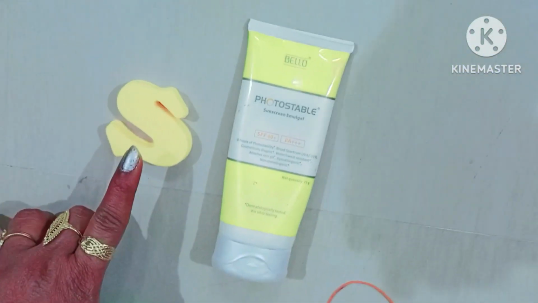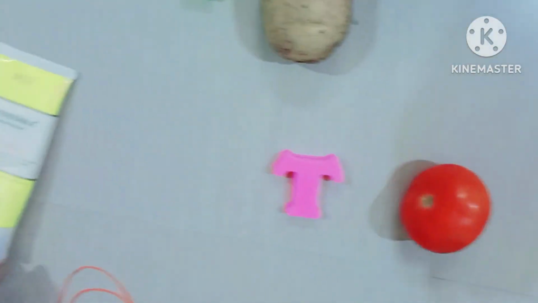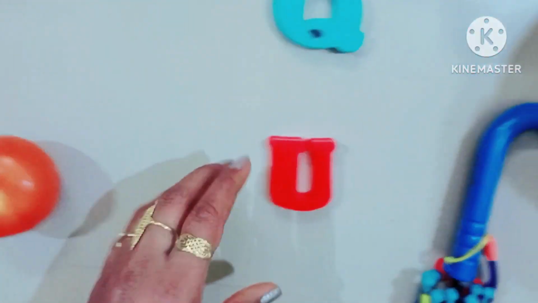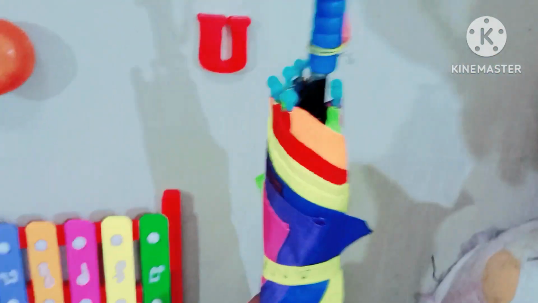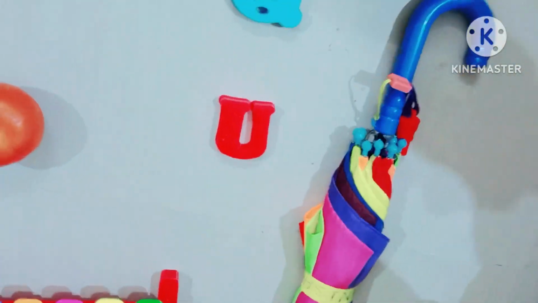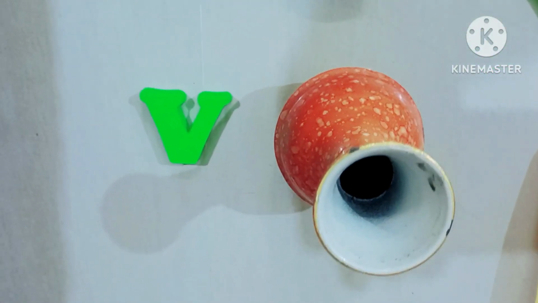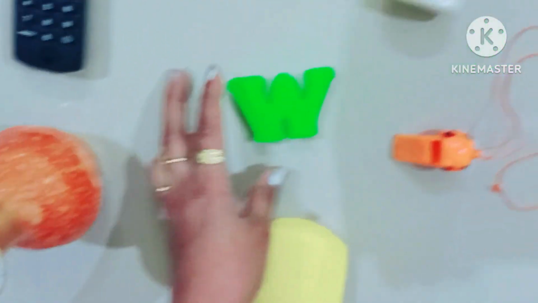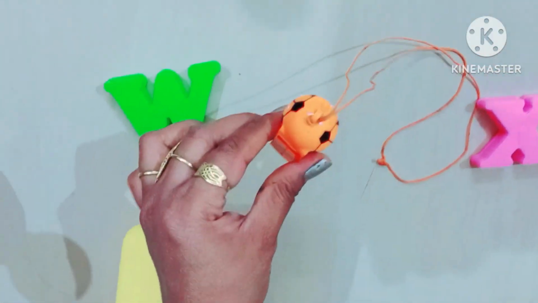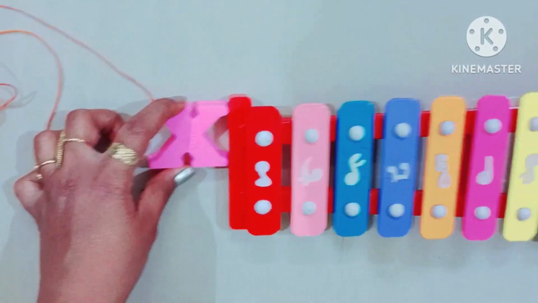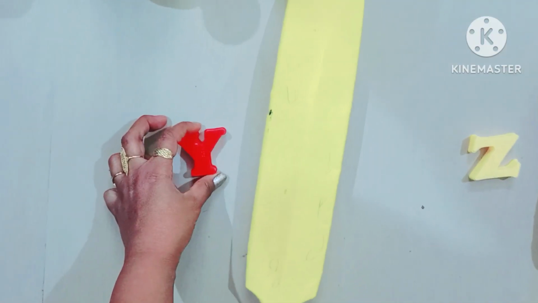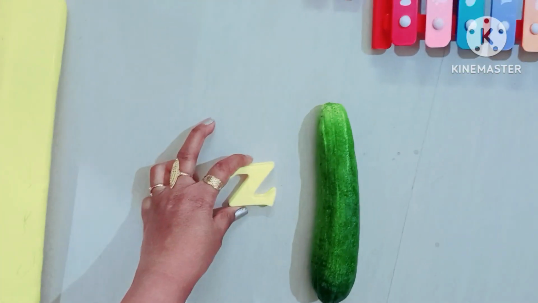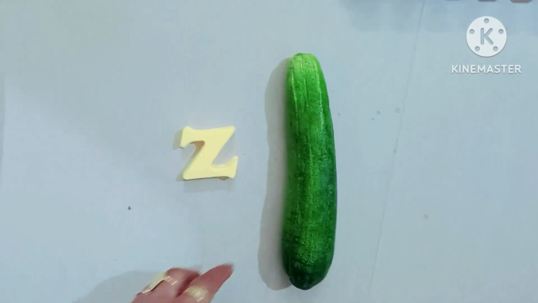S for sunscreen. T for tomato. U for umbrella. V for vase. W for whistle. X for xylophone. Y for yellow color. Z for zucchini. Now finish.